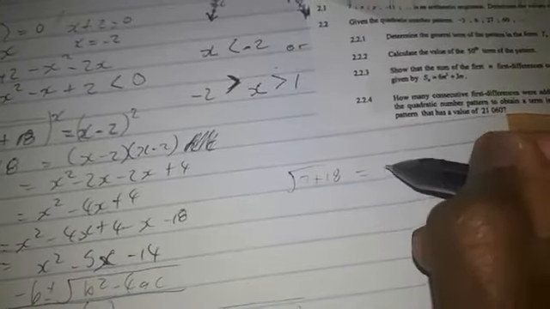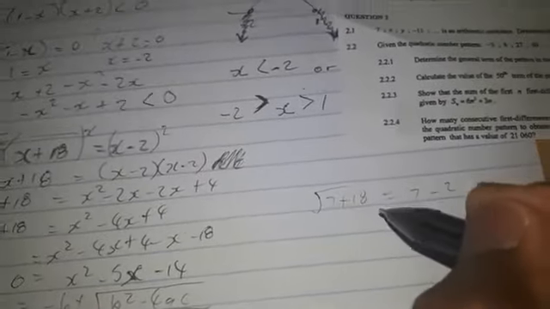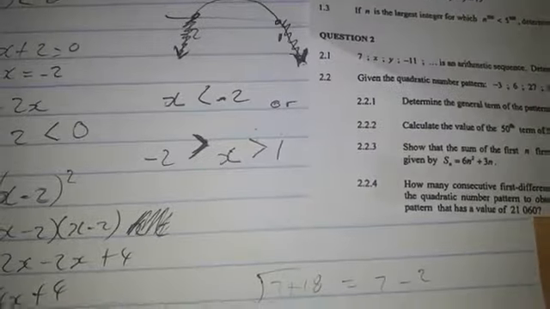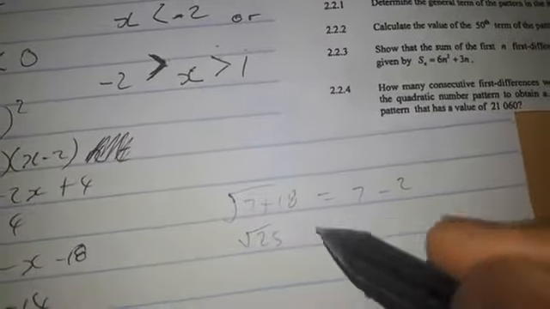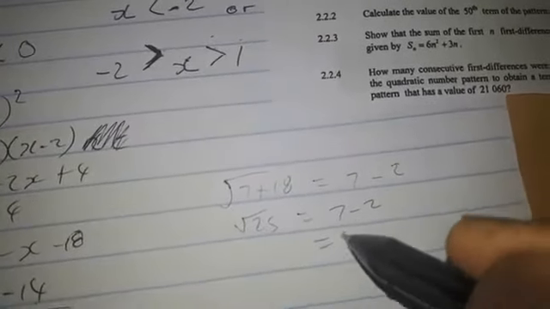Let's try the 7 first. 7 plus 18. Let's see here, 7 minus 2. Oh, there's a square root there. 18 plus 7. This is like square root of 25. 7 minus 2. So yeah, the 7 works. So you keep it.